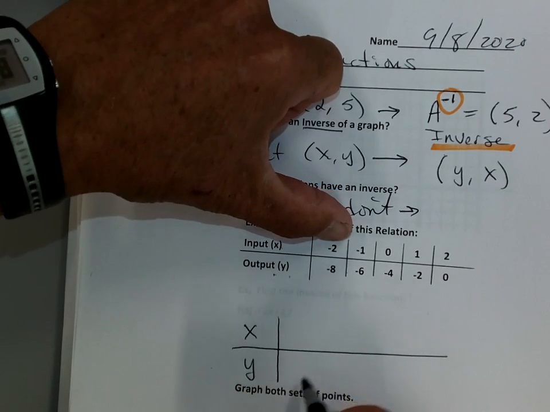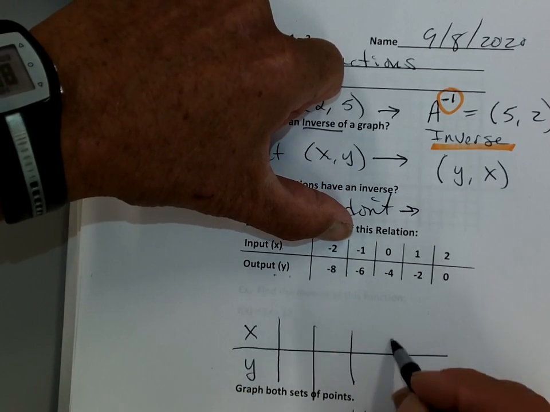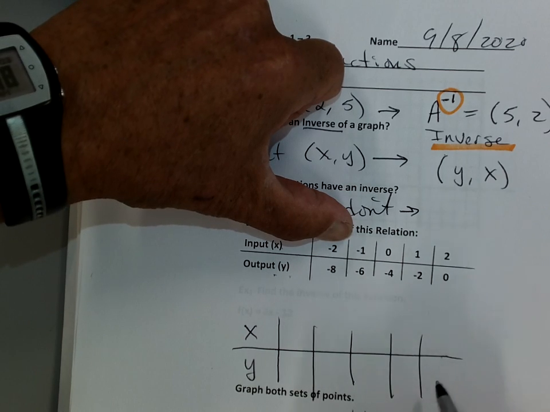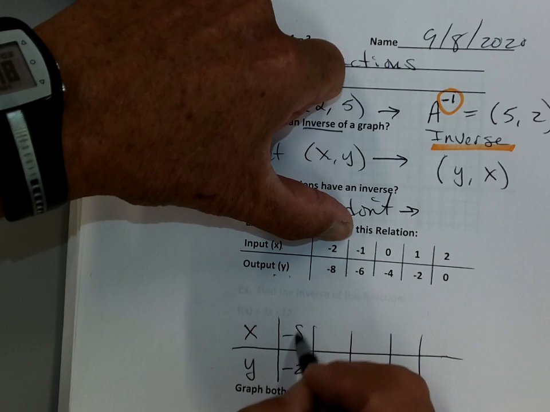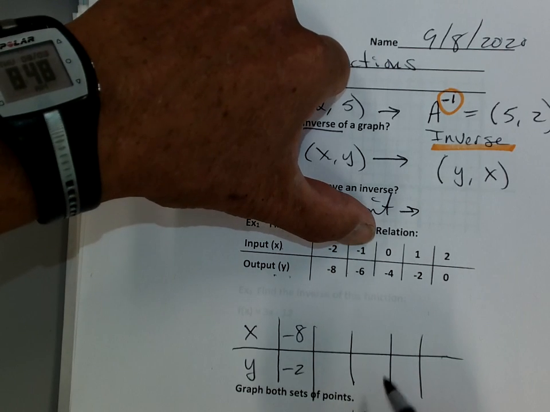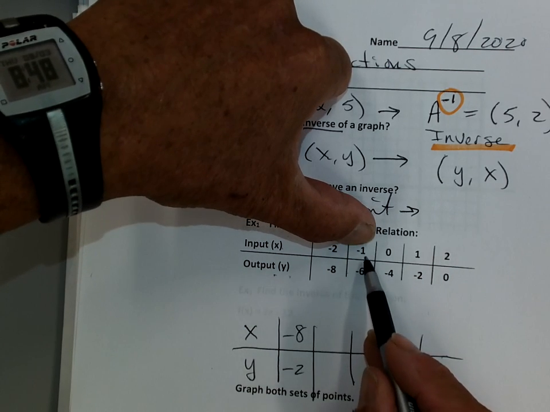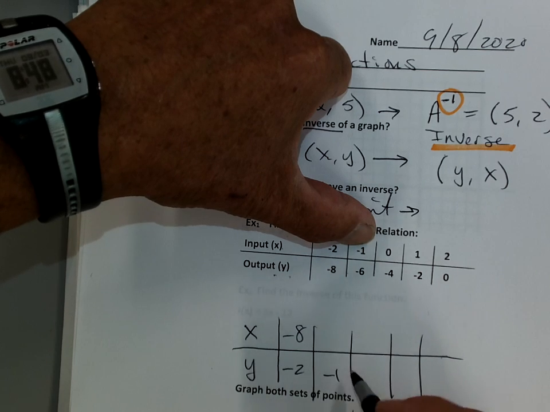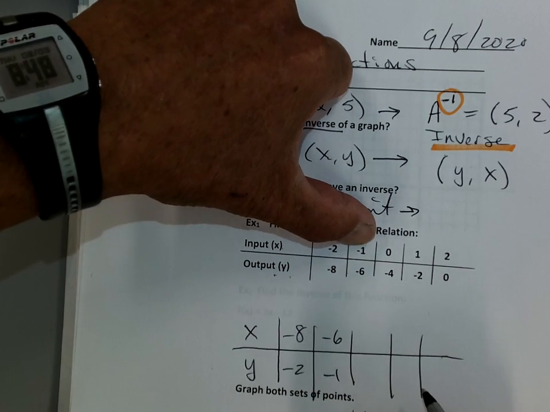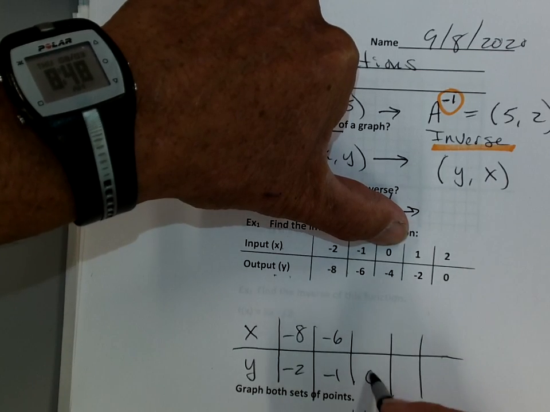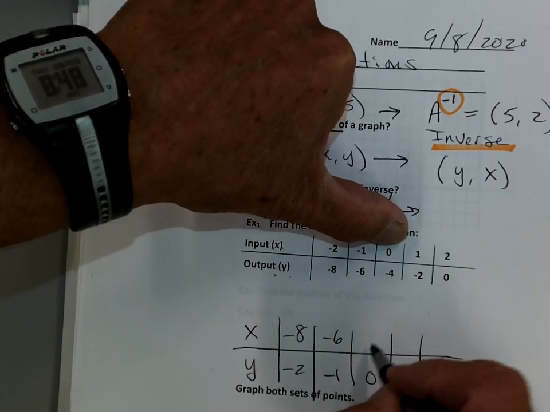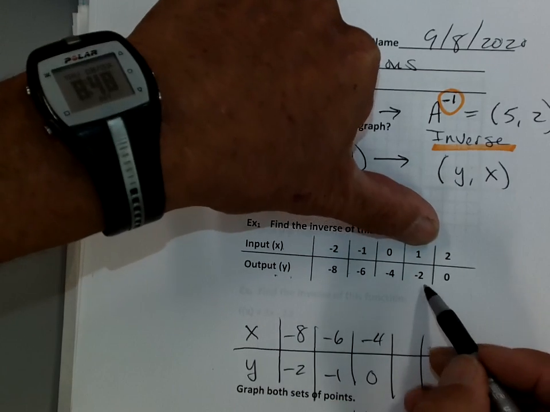My -2 becomes my y, and my -8 would become my x. Easy. My -1 becomes my y, and my -6 becomes my x. My x of 0 becomes the y, and my -4 of y becomes my x. I'm just switching around, that's it.